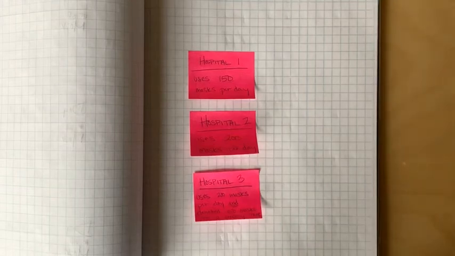All right? Looking at these 3 hospitals, we have information about the relationship between the number of masks and the number of days. When I say we're looking at linear relationships, you know that we are looking to explore how 2 different variables are related. So the variables that we are talking about are the number of masks and the number of days. That's going to be important as we write equations, make tables, and draw graphs.